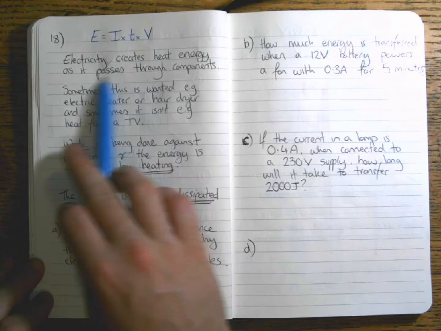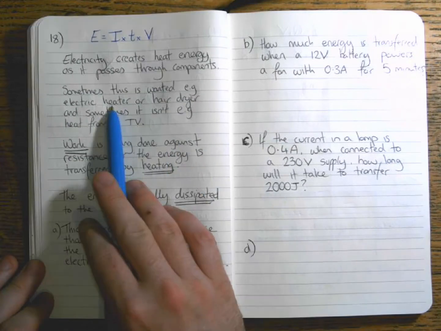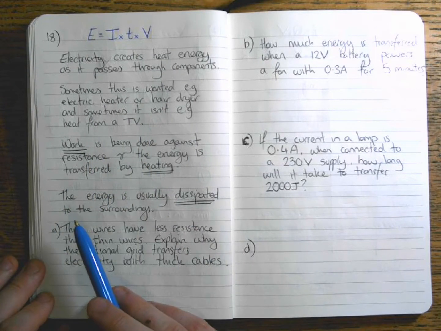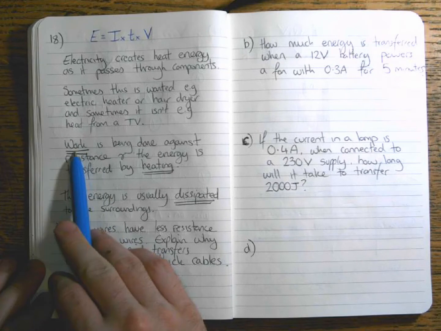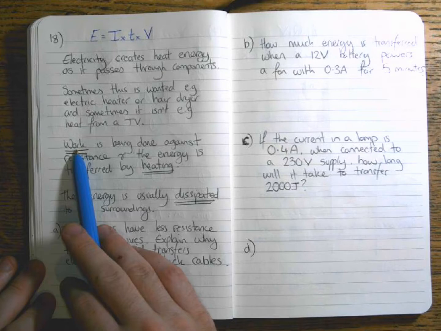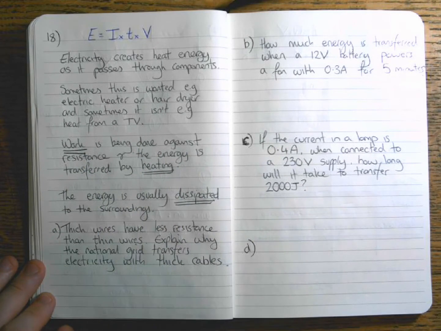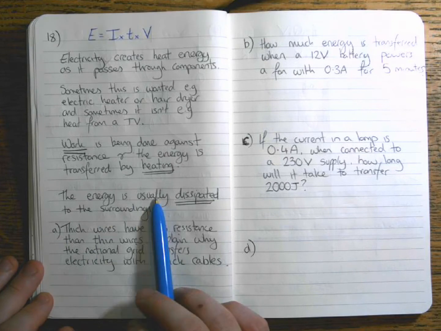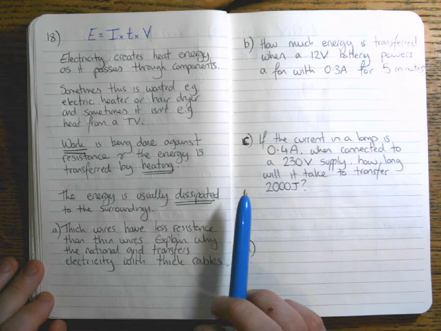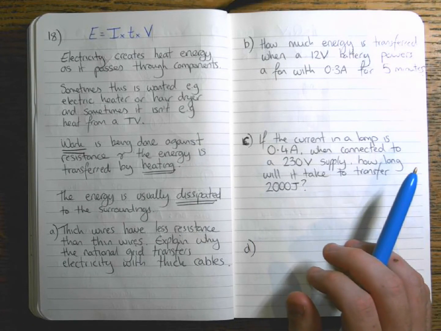Electricity creates heat energy as it passes through components. Sometimes this is wanted, for example an electric heater or a hairdryer. Sometimes it isn't. For example, a TV can get warm. We say that work is being done against resistance. So the electricity is doing work against the resistance, and the energy is being transferred by heating. The energy is usually dissipated to the surroundings. Now that word dissipated we need to know. It means to spread out to the surroundings. In other words, wasted.